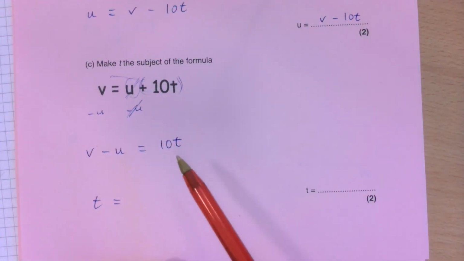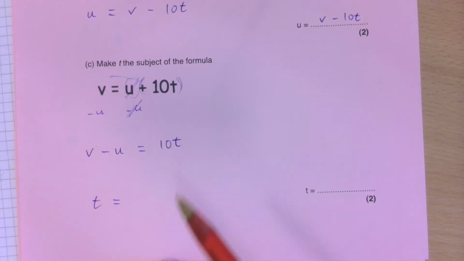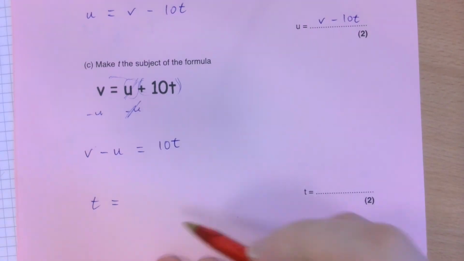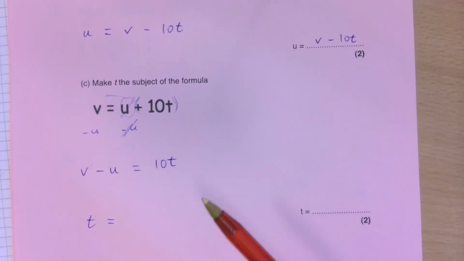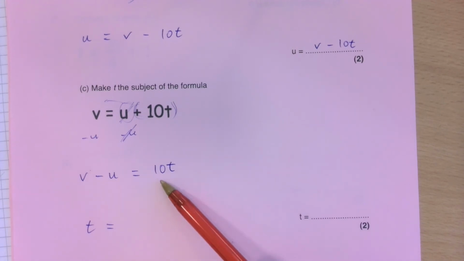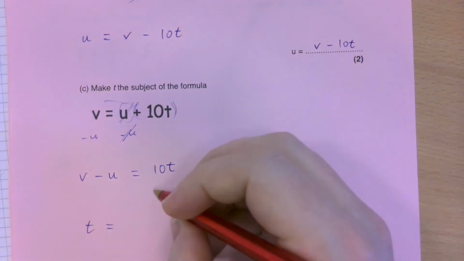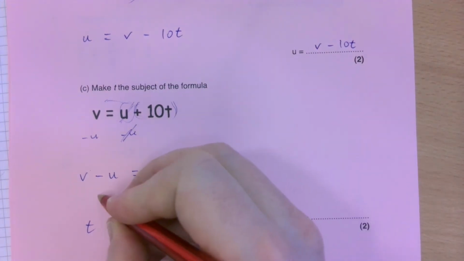Now if I just want the letter t, not 10t, but just t, I need to deal with this 10. And for that I need to refer to what I talked about earlier, the fact that 10t counts as multiplying. 10 times t is what's happening here. And I need to do the opposite. The opposite of multiplying by 10 is dividing by 10.